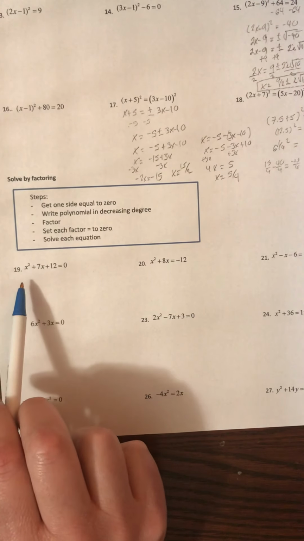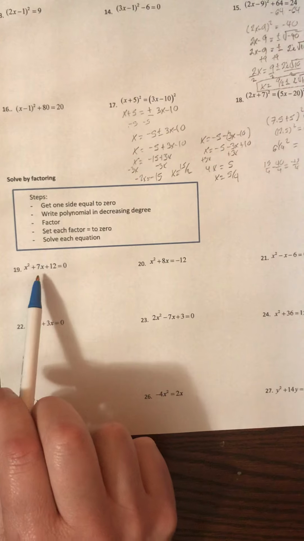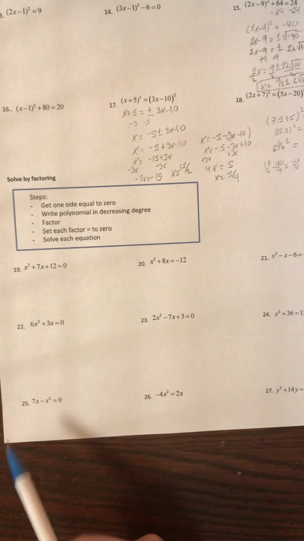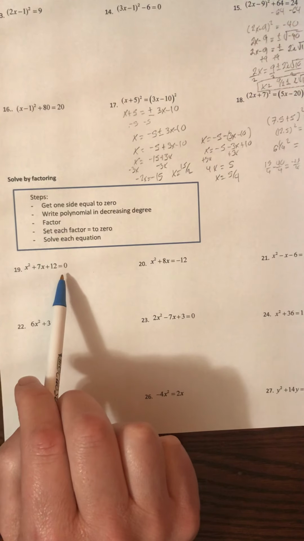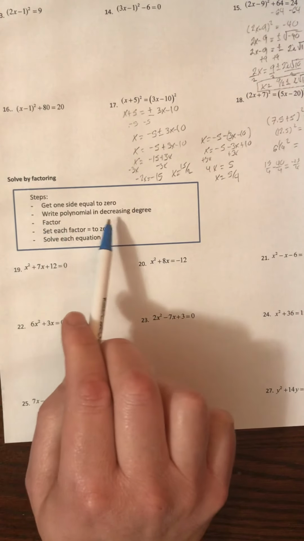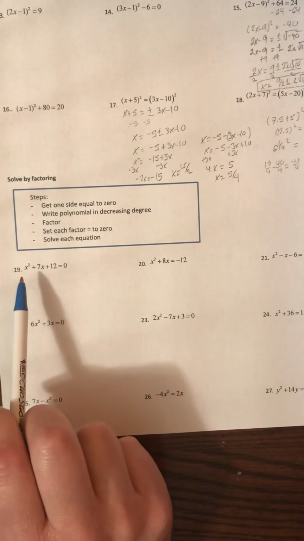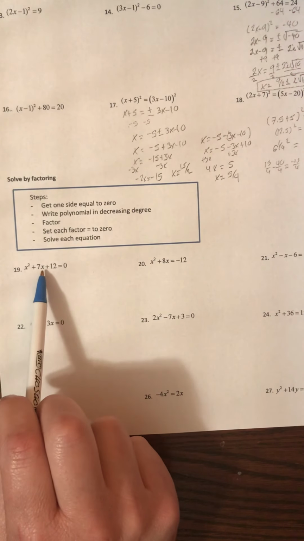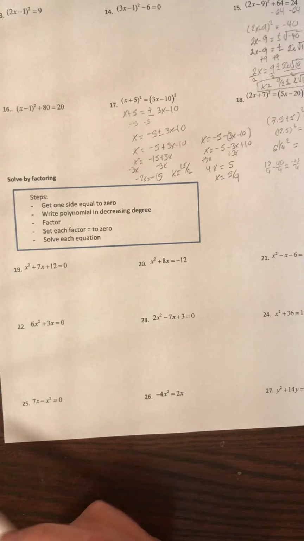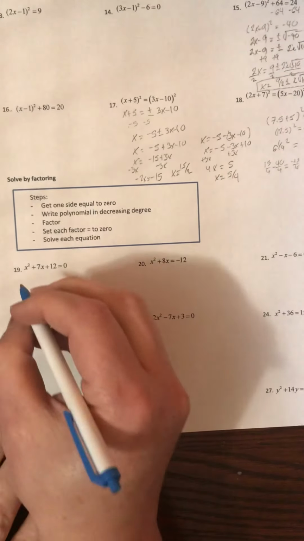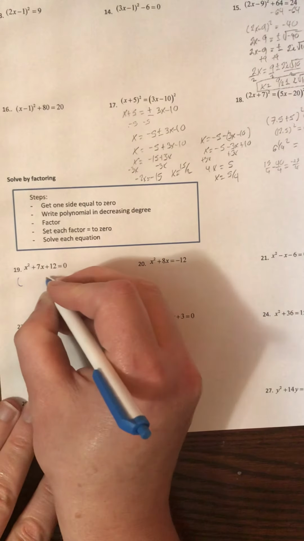Take a look at number 19. It says x squared plus 7x plus 12 equals 0. Is one side equal to 0 already? Yeah, great. We're done that part. Write the polynomial in decreasing degree. Well, we have x squared, then x to the first, and then we don't have an x, so there's decreasing degree. It's already there. Factor it. Guys, this is a very straightforward factoring.